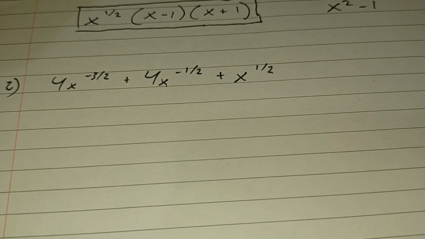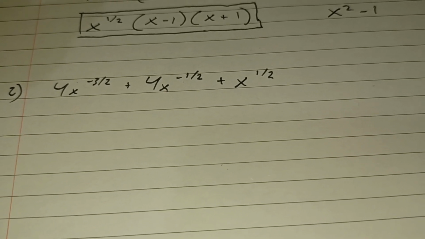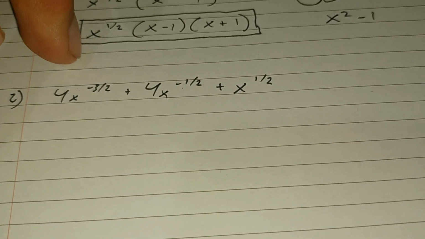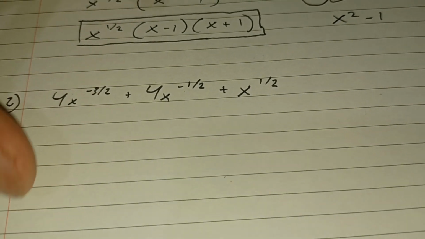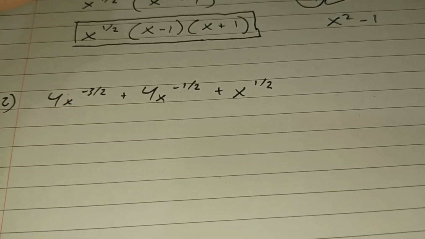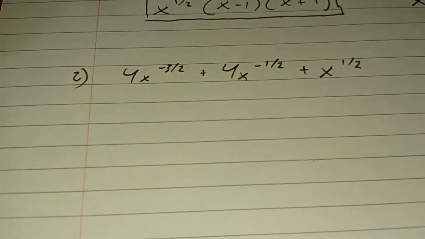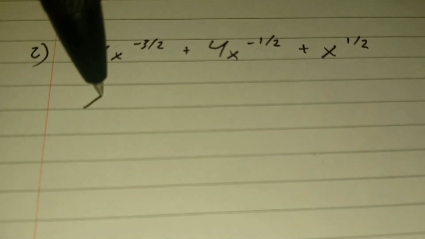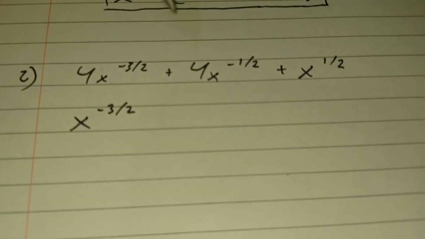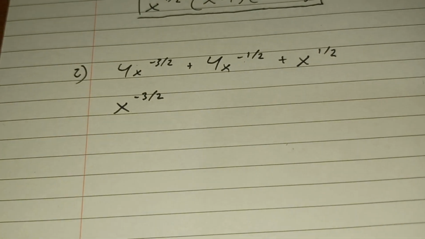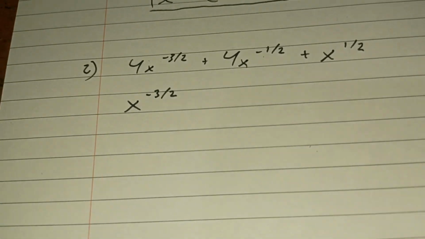And which is the smallest exponent that we can take out? It will be the -3/2, right? That will be the smallest exponent that we can take out. So we can take out an x to the -3/2 power for sure.